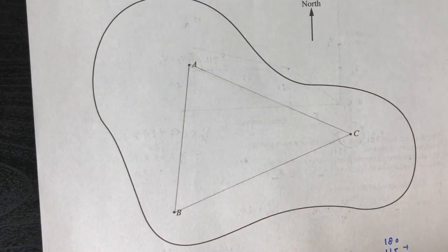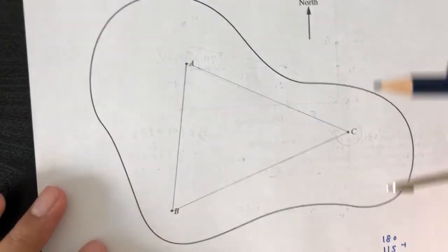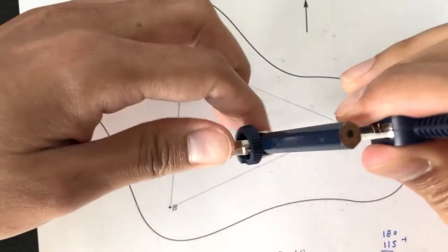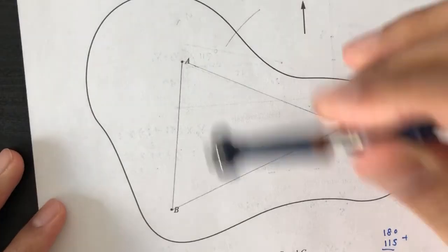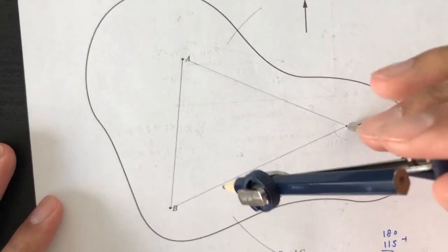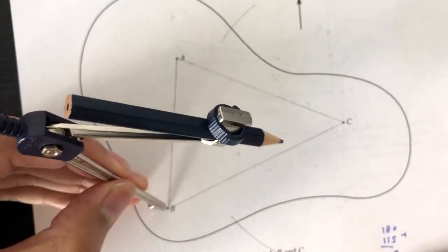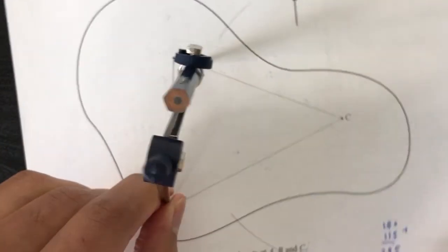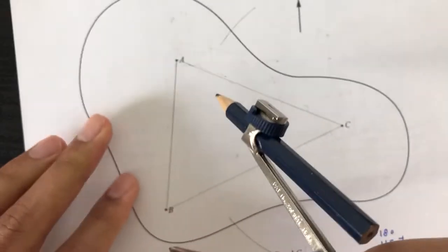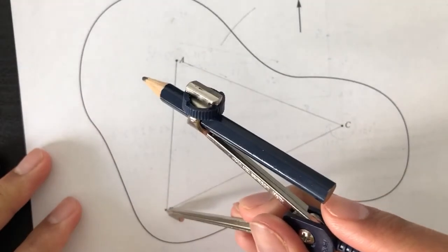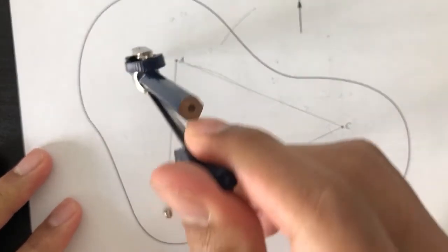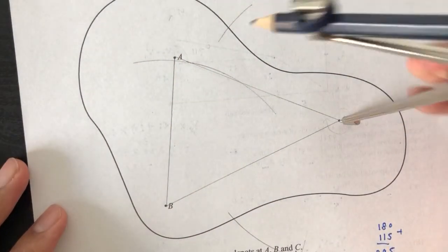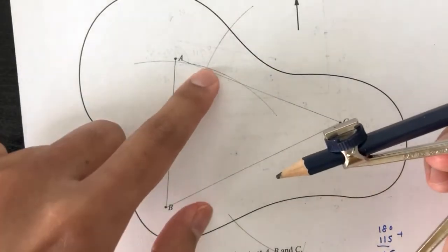So how do we do this? We go to point C. We draw an arc on top and on the bottom. And we go to point B. We draw another arc at the bottom and on top. So we have to make sure they intersect. So we have to go back to C to make sure they intersect to this point.